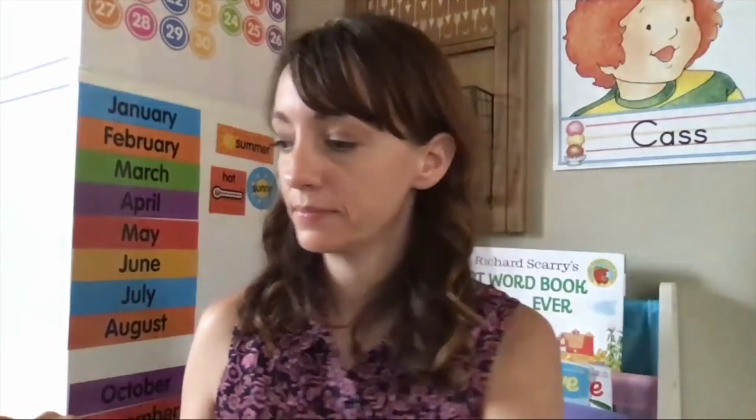Does anyone know what a radish is? Give me a thumbs up if you've ever eaten a radish. If you don't know what a radish is, I bet you could find it because Etta Betta has a radish patch. Look on your poem. Can you see she's holding a bunch of radishes? Point to the radishes.